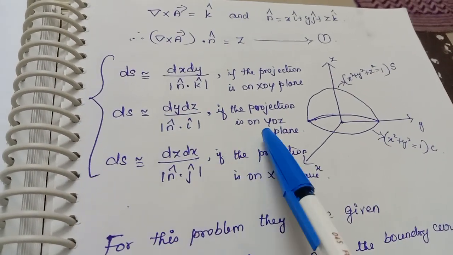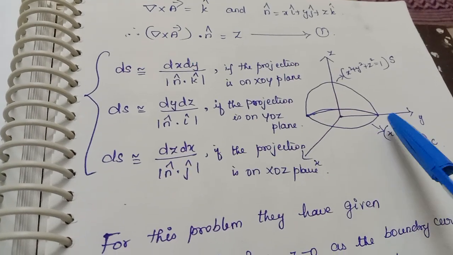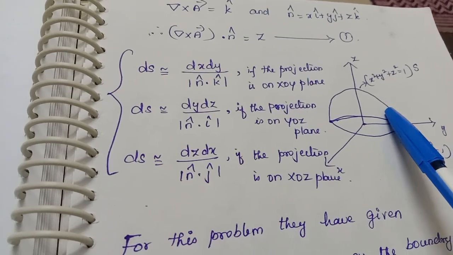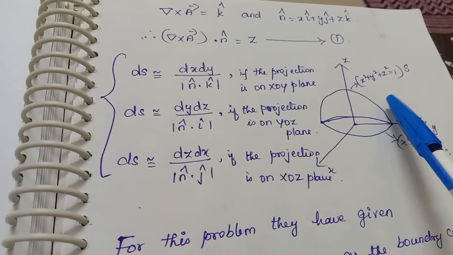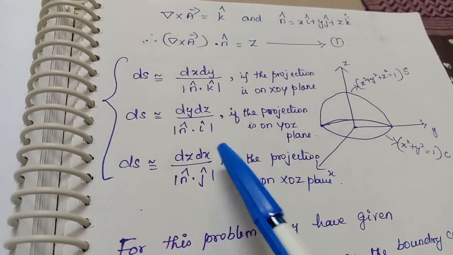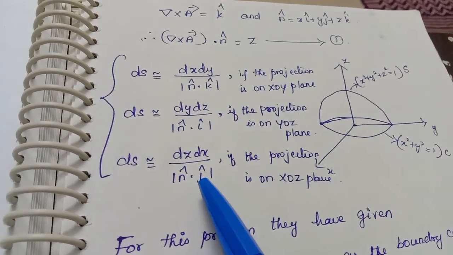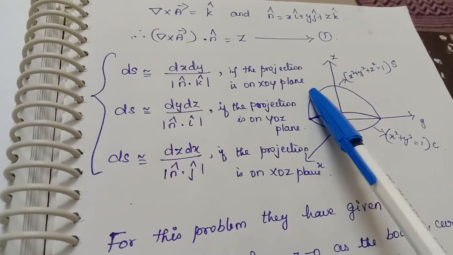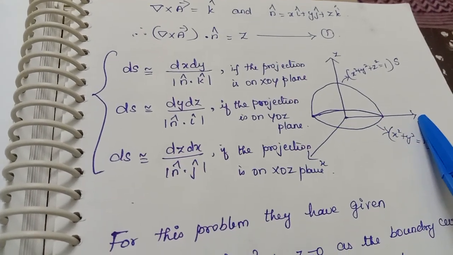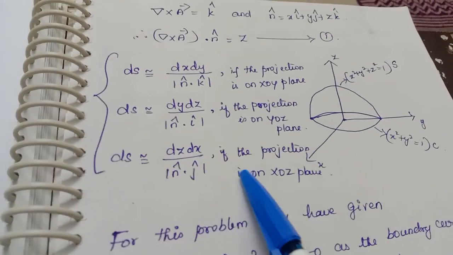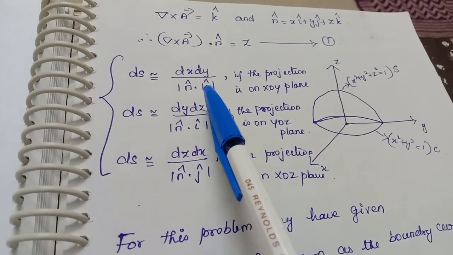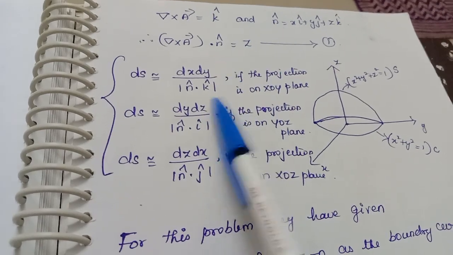In the same way, if you are projecting on the yz plane in another problem, it will be n cap dot i cap, because for the yz plane the x axis is the normal. Similarly, for projecting on the xz plane, the y axis is the unit normal, that is j cap. For this particular problem, we take only the first one, because the question itself gives x² + y² = 1 as the boundary circle.